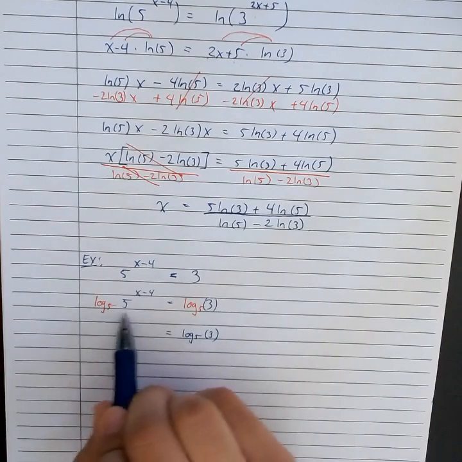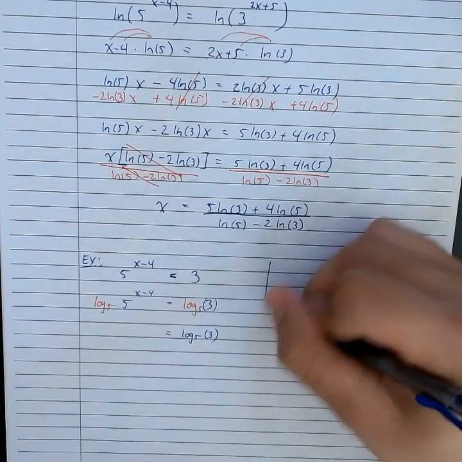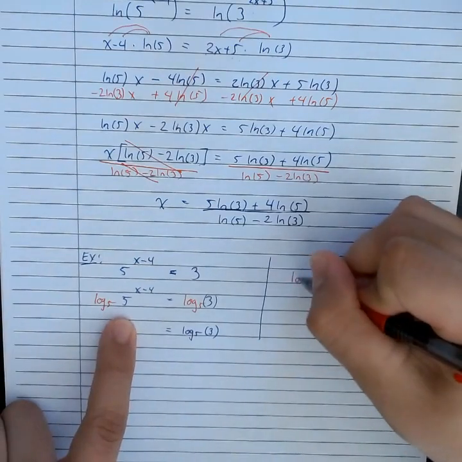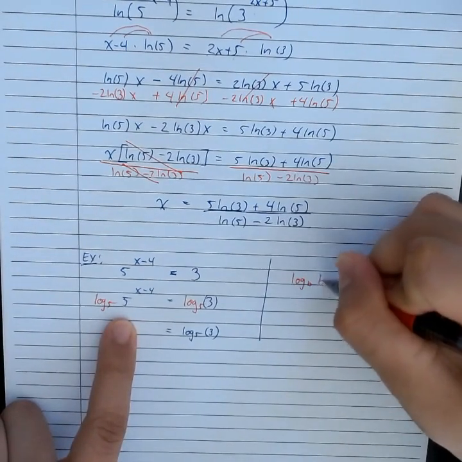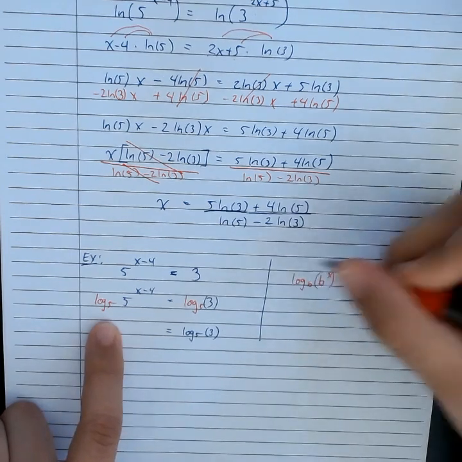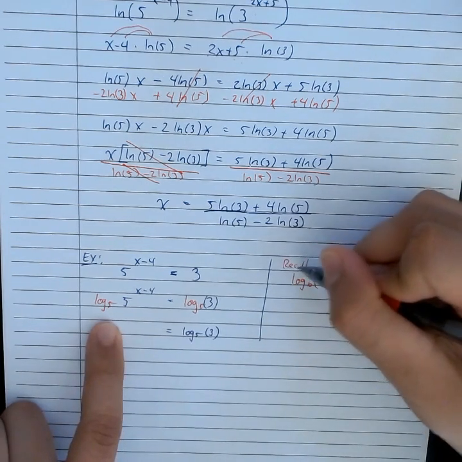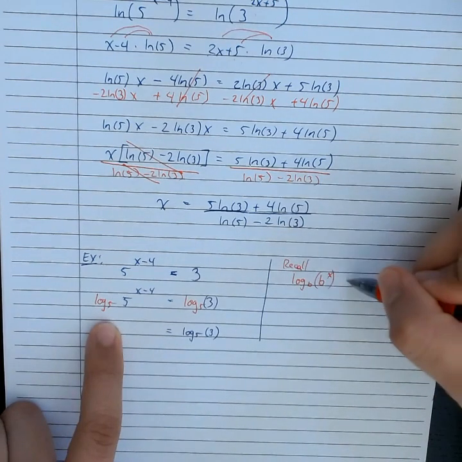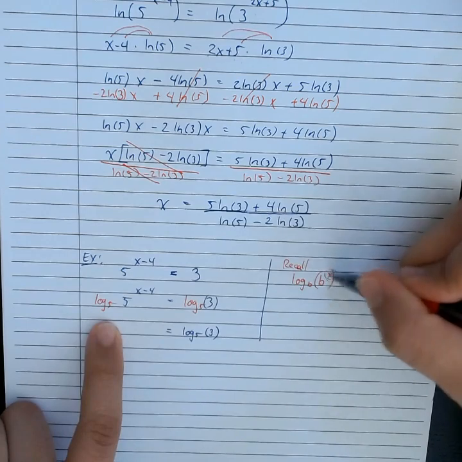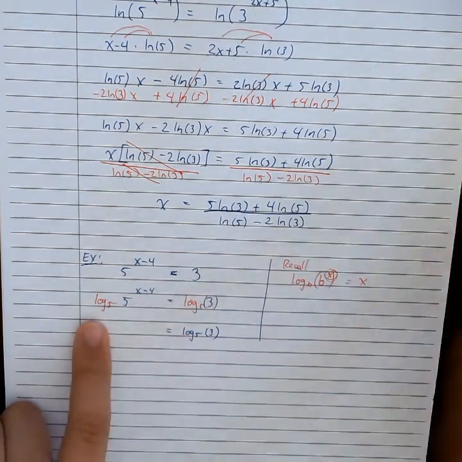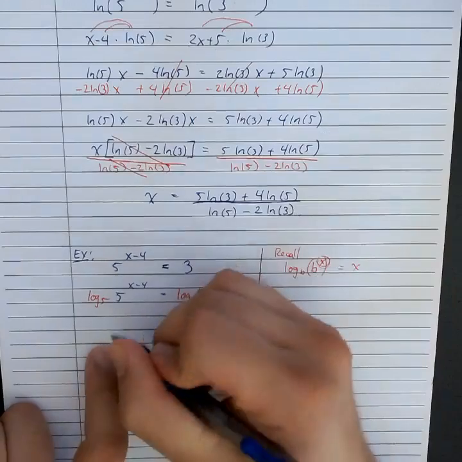The important thing to notice is on this side, because recall that the logarithm and the exponential are inverses as long as they have the same base. Or in other words, if you have log base b of b to a power, you're just left with that power. Well, log base 5 of 5 to a power will leave me just that power.